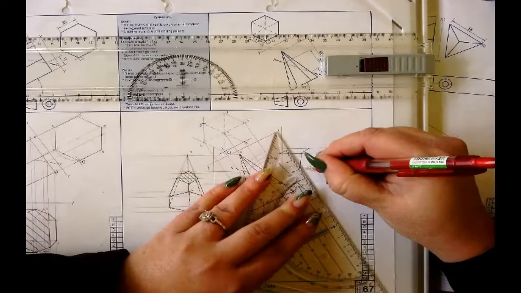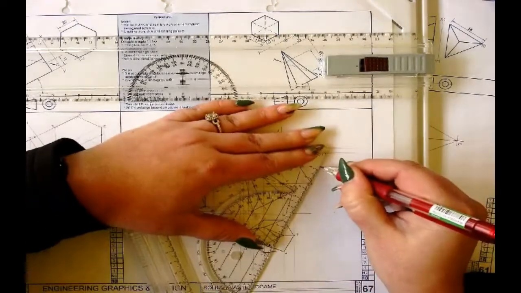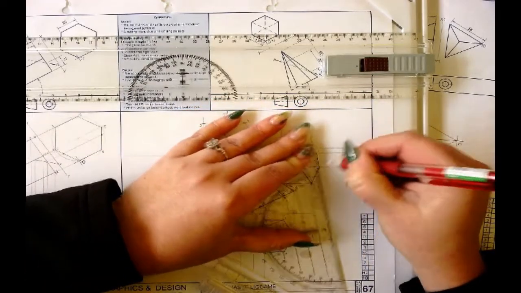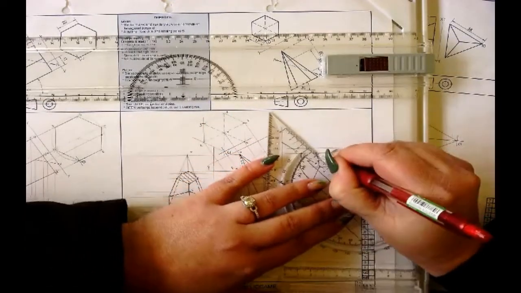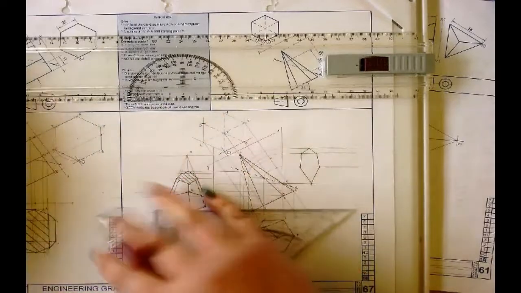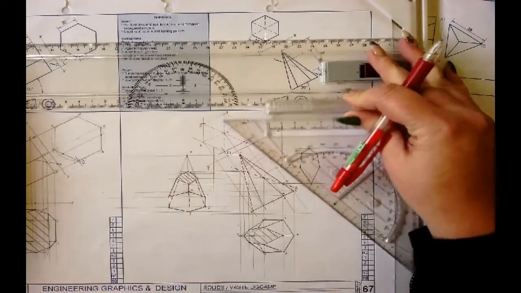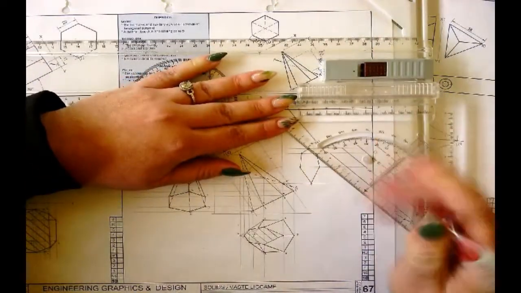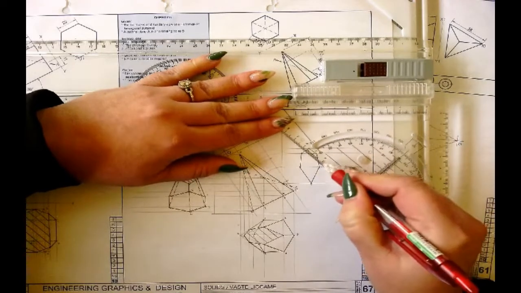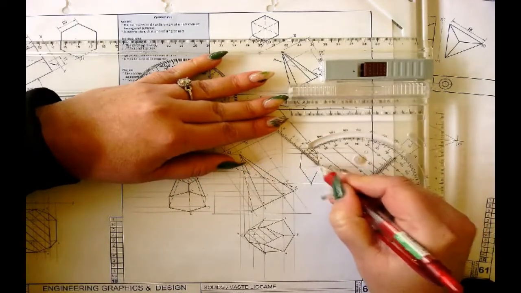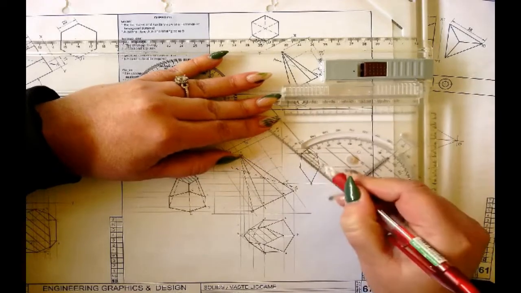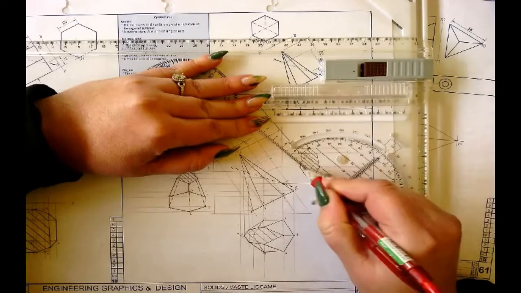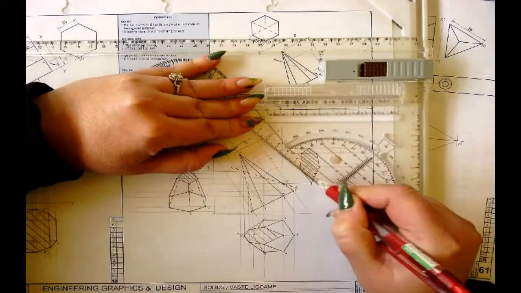And this is then our true lengths, true widths, and you'll hatch it. And you'll label it, okay, at the bottom.